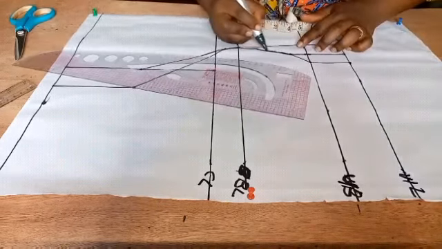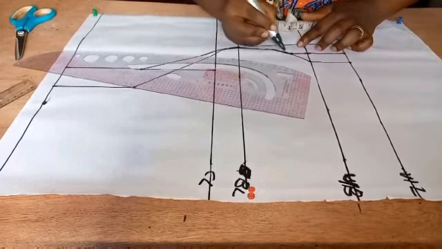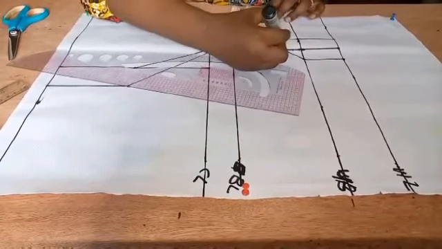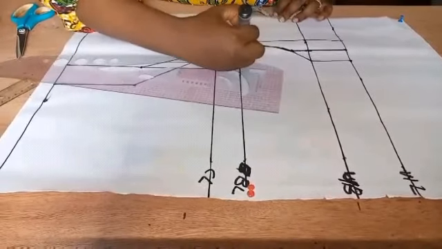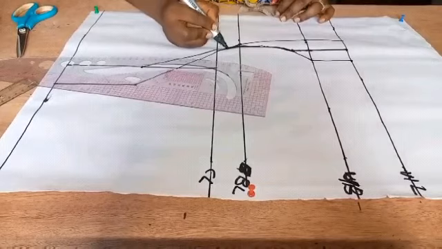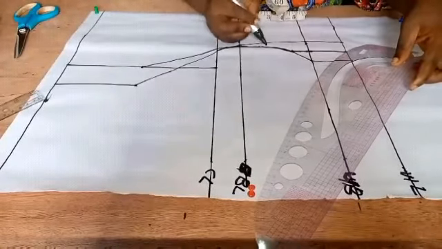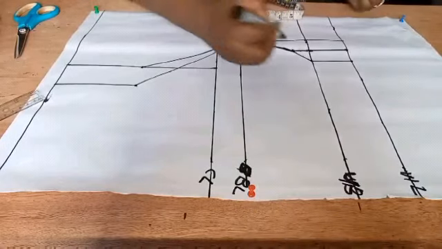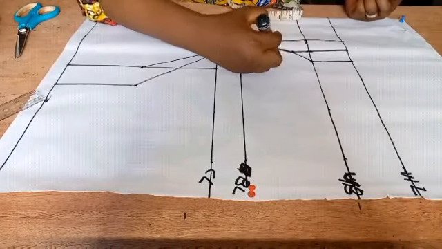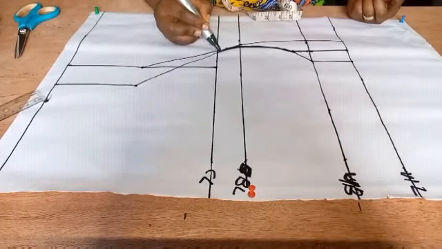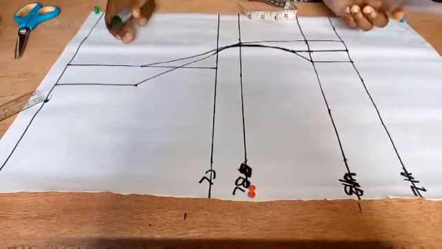I'm curving it this way. You see? Make it a curve to meet with this point here. You make it curve very well so that our bust is not pointed, so that it will give us a curve shape.